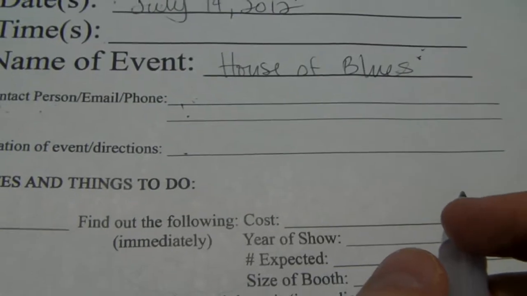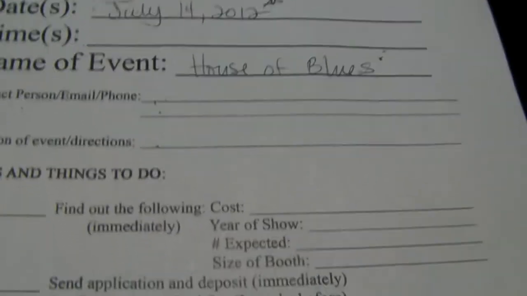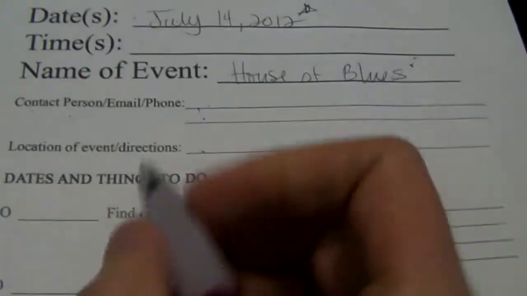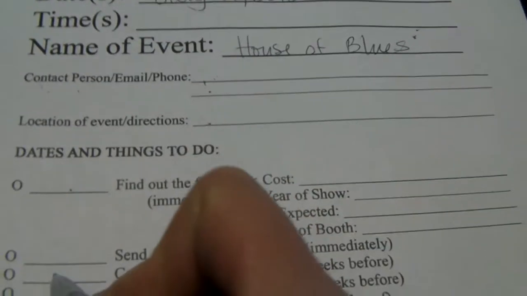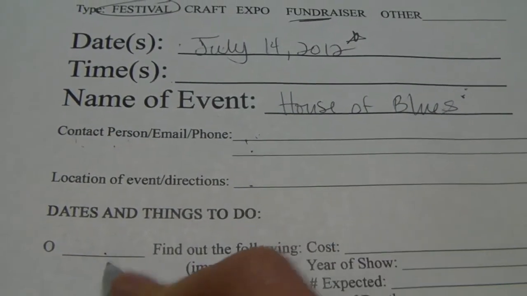And these things are important. I tried to think of everything that needs to be done. I mean, you could do a million things, but these are the pertinent things that you need to do. First thing you want to do is go through and fill out the dates. It tells you here what the dates need to be.